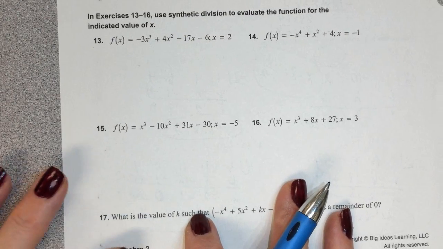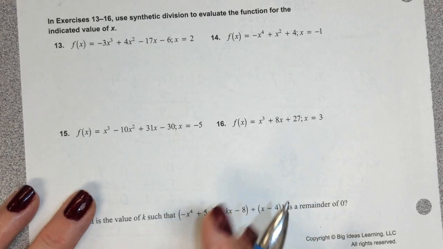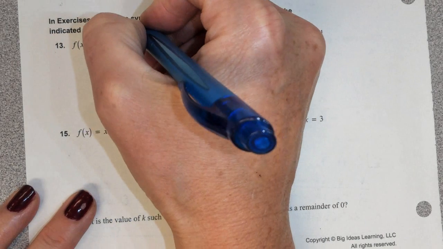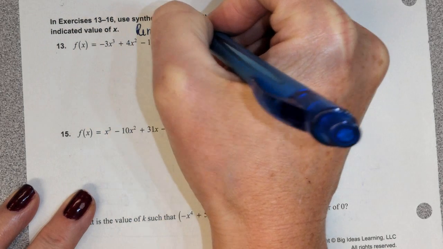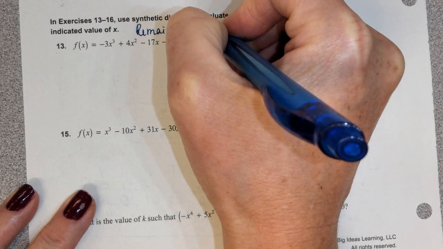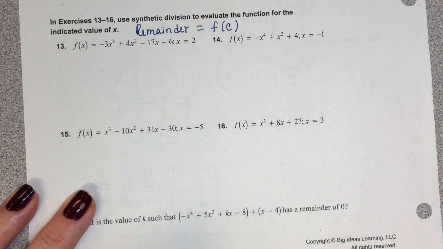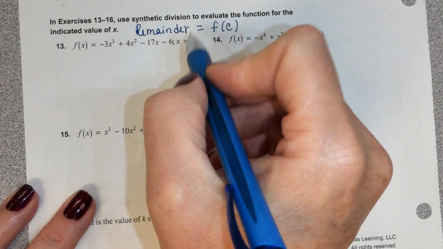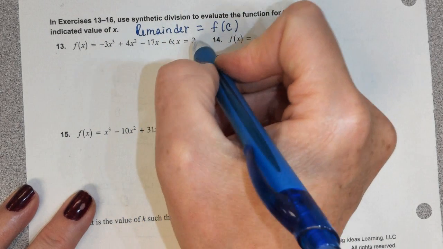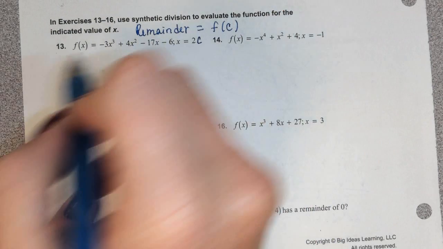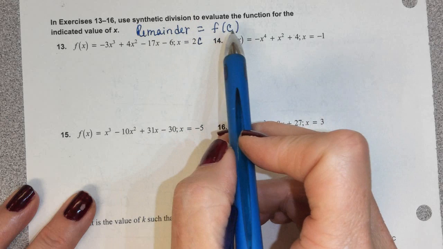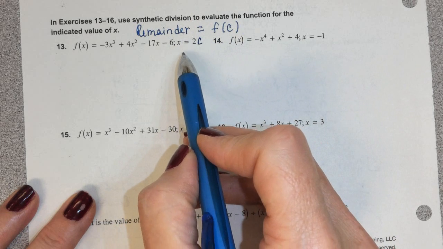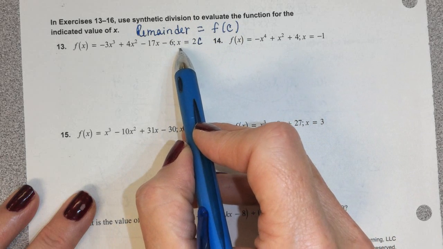And the whole reason why we like to use synthetic division is because the remainder is equal to f of c. So what we're talking about is, this is my c value, this is my value that I'm going to put in, and whatever I get for my remainder, it's the same thing as if I plug this x in, if I plug this c value in.